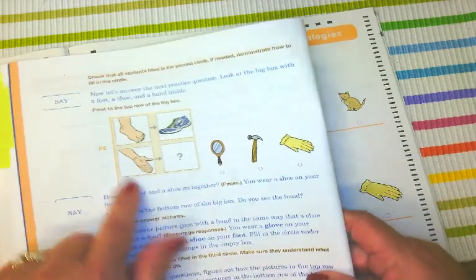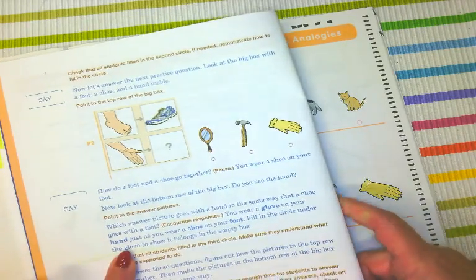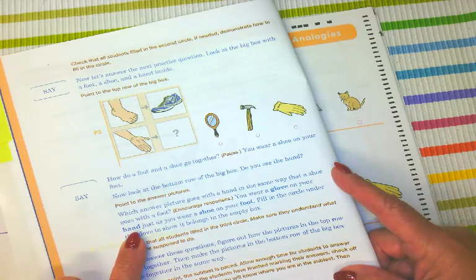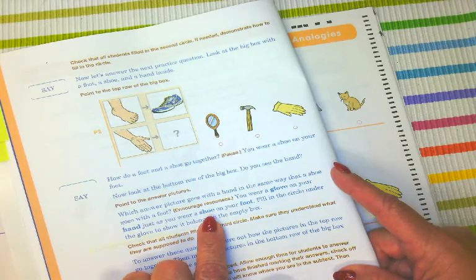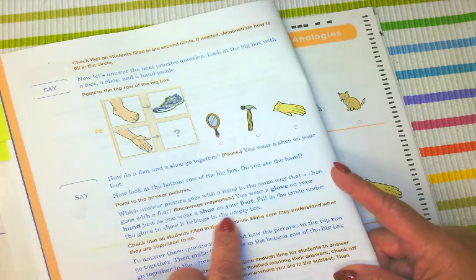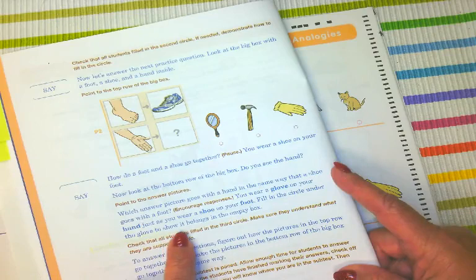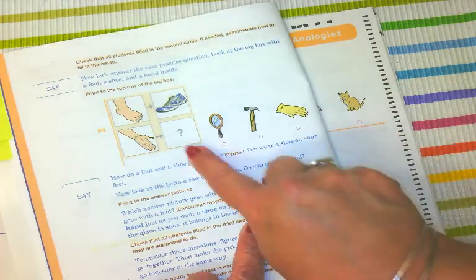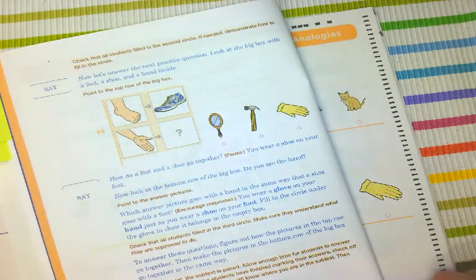So you can hold your booklet up and actually show them what you're talking about as they're looking at their booklet. Which answer picture goes with a hand in the same way that a shoe goes with a foot? Again, it tells you that you can encourage responses. You wear a glove on your hand just as you wear a shoe on your foot. Fill in the circle under the glove to show it belongs in the empty box. Okay, so the glove would fit the same way that a shoe fits a foot.